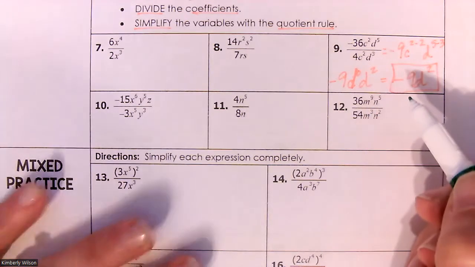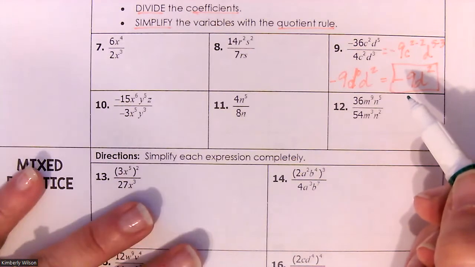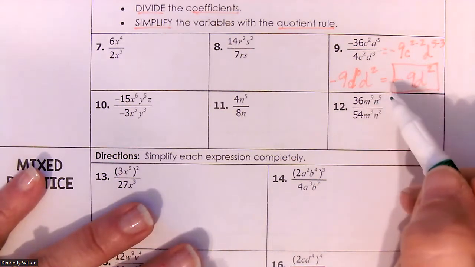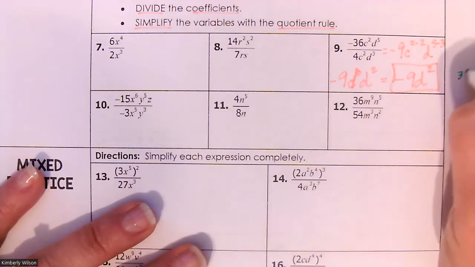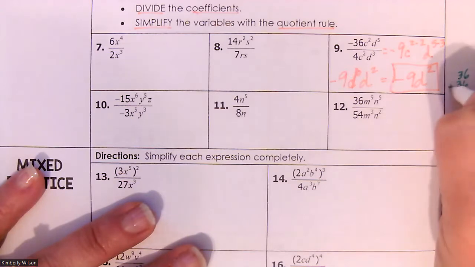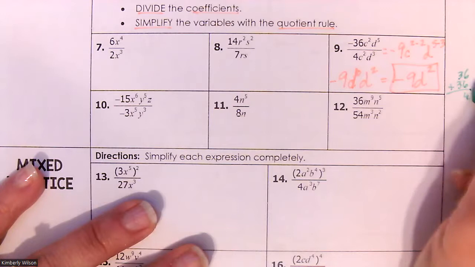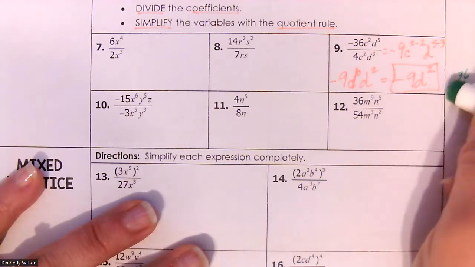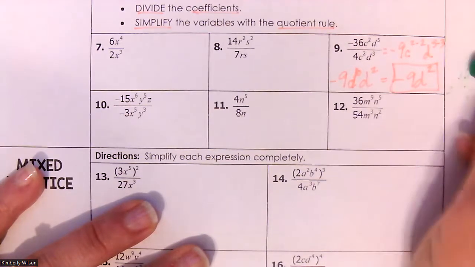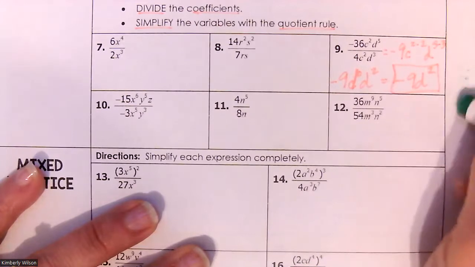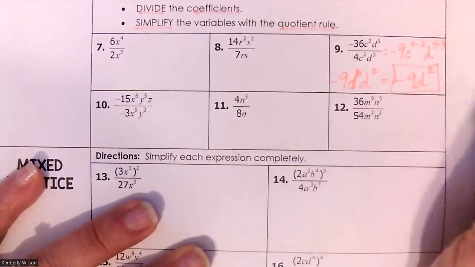Well, I can think of 9, but I'm just wondering, what's 36 times 2? Or what's 36 plus 36? No, that's not going to work because that would have been much higher.